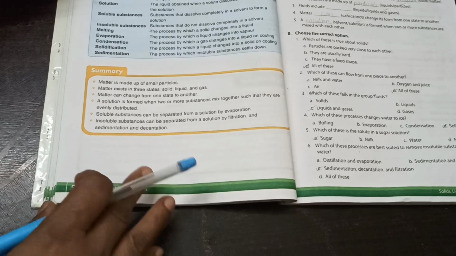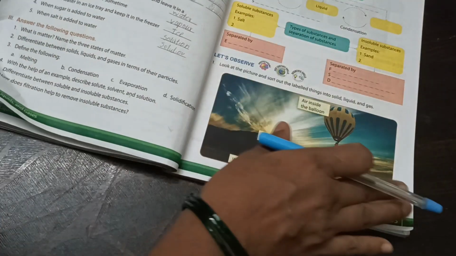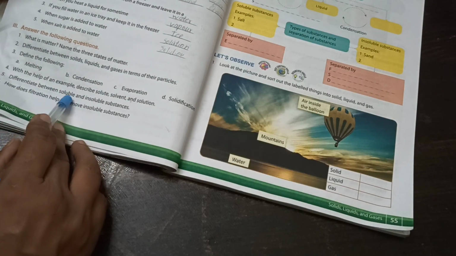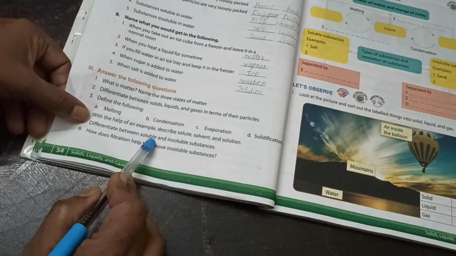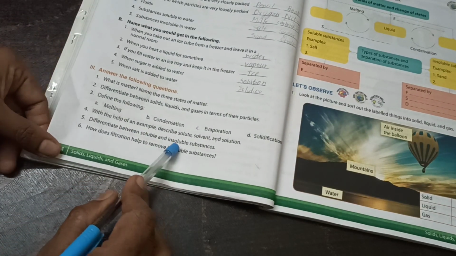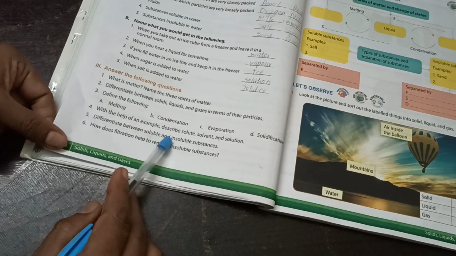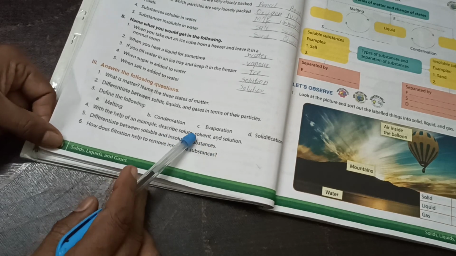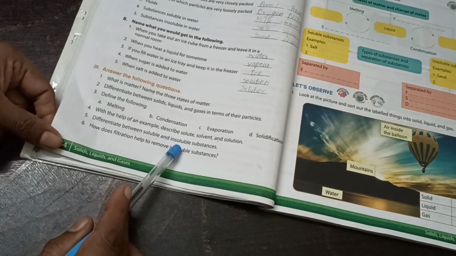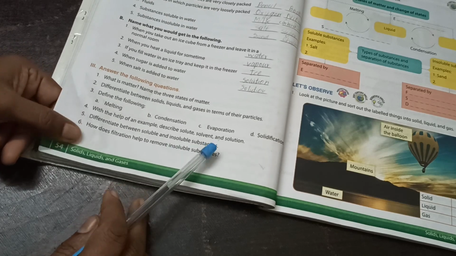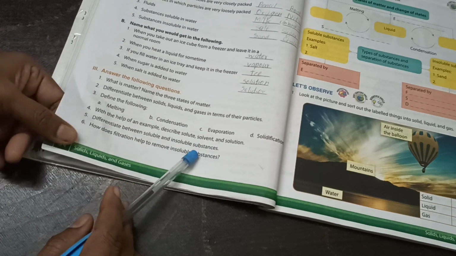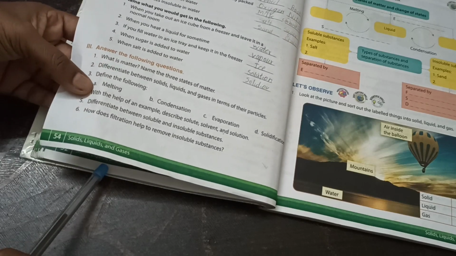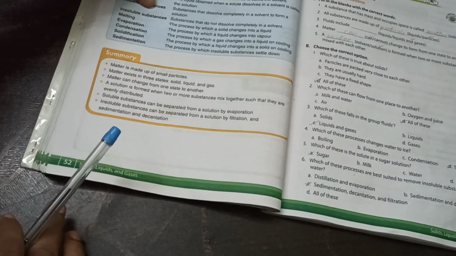Soluble means easily dissolves, for example sugar, salt, and insoluble means can't dissolve, for example stone, chalk, that type of particles. They do not dissolve in milk or water. And you can show a diagram also.